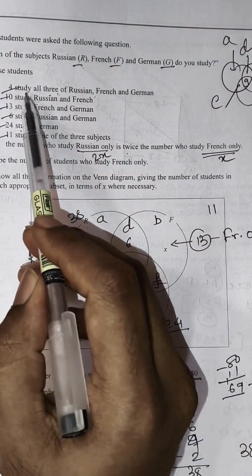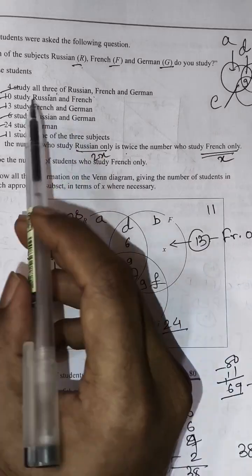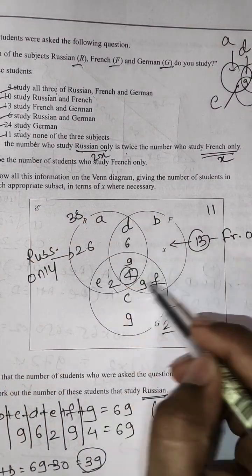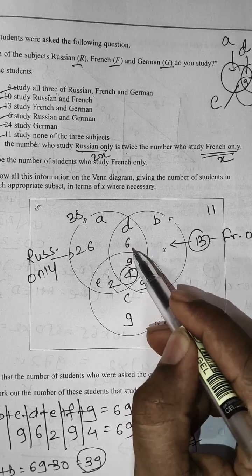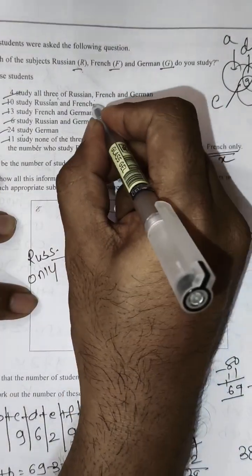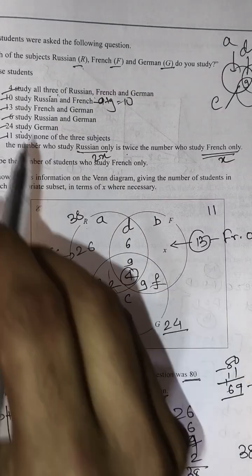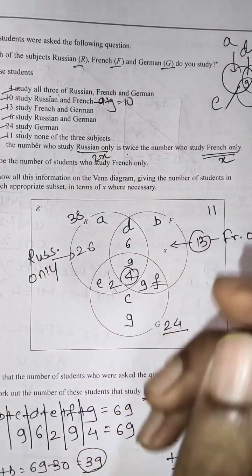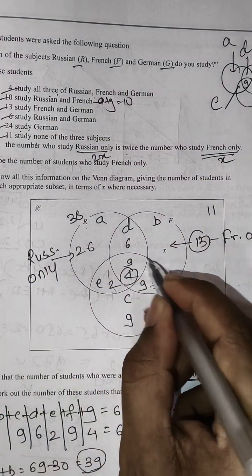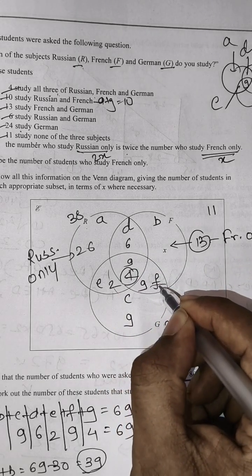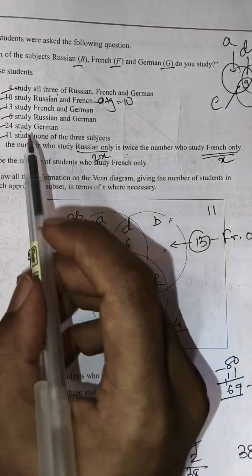4 study all 3 subjects, Russian, French, and German, so I put 4 in the center. 10 study Russian and French together. So whenever there is Russian and French, this part, D plus G, is going to be 10. You can write down D plus G is equal to 10. This is 4, so this has to be 6. Third one, 13 study French and German together. French and German means this specific part. So 4 here, 9 will be here, because obviously German and French will be the common part.